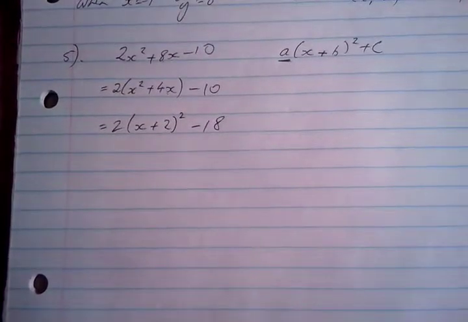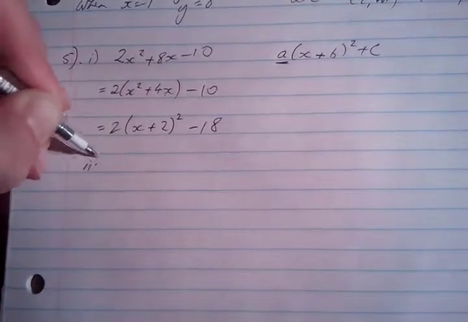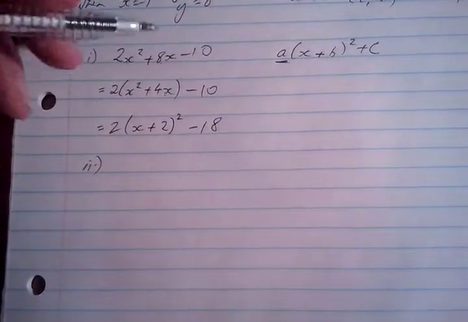The a value is 2 and the c value is negative 18. So that's the first part. Now it says state the least value of y in part 2. State the least value of y and the corresponding value of x.